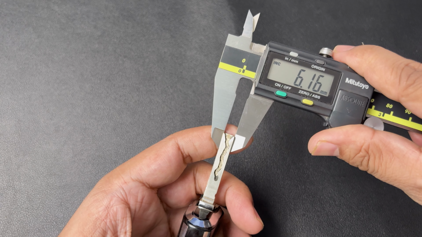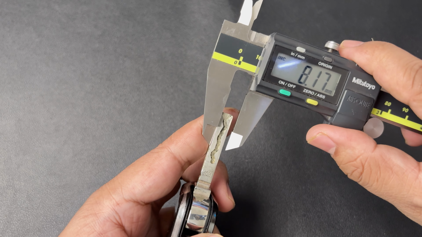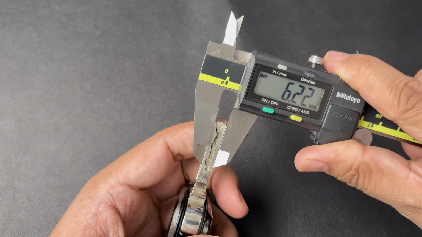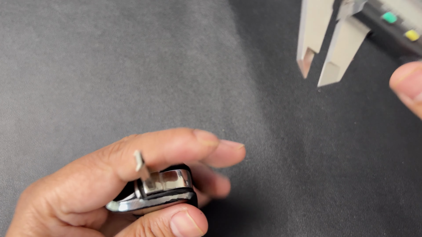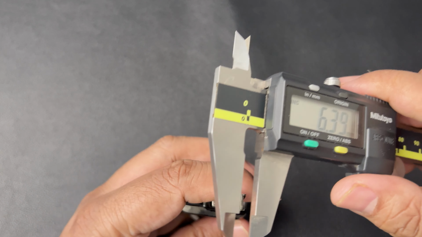Now I am measuring from the flat end. It is still coming a little low, 6.18. Let me recheck from this side. Yep, this is 6 point a little bit up. Now let's check the thickness. It is 3 mm, 3 mm, 3 mm, 3 mm. So we know the width here is 6.2 on both sides, and the total width is 6.6.